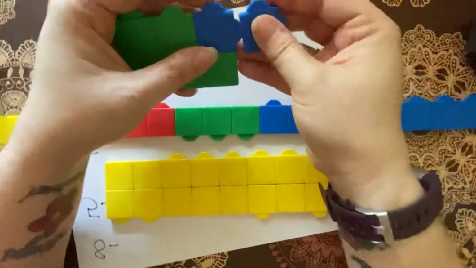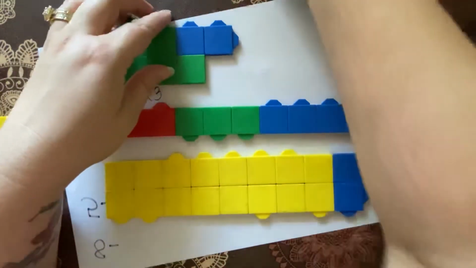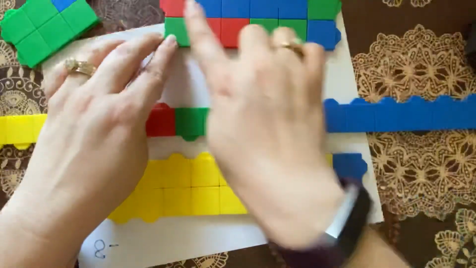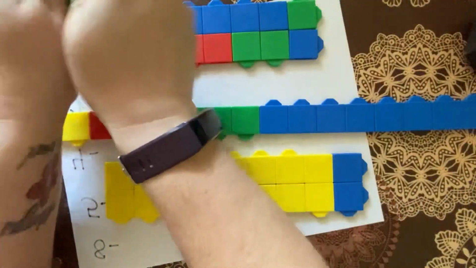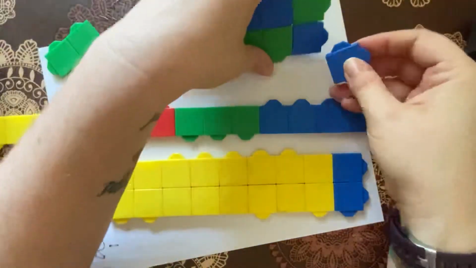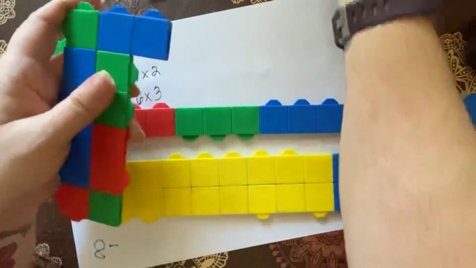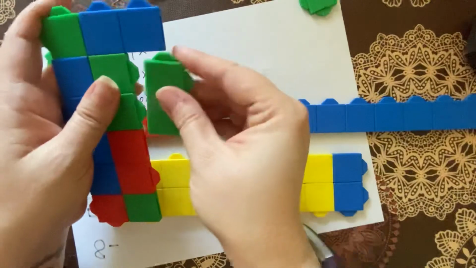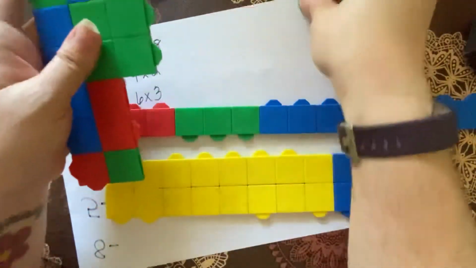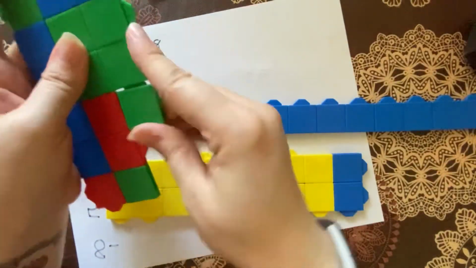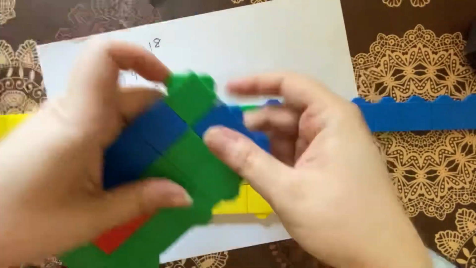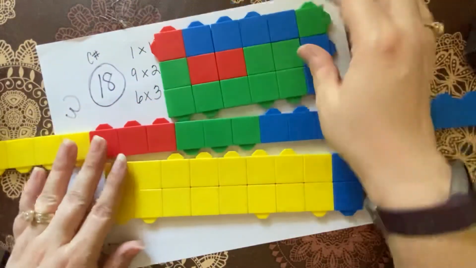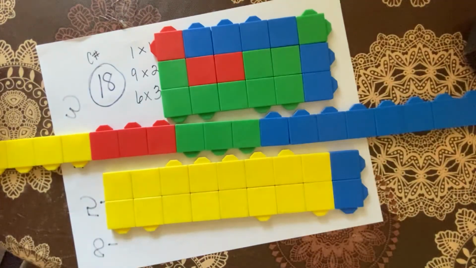So let's see, let's use this one. 1, 2, 3, 4, 5, 6. Okay, so then I need another row here. Okay, so now this is my 6 times 3.